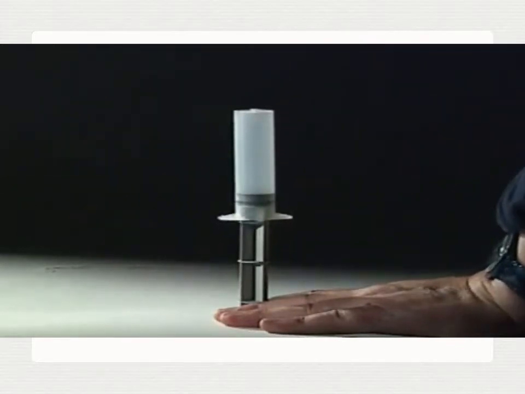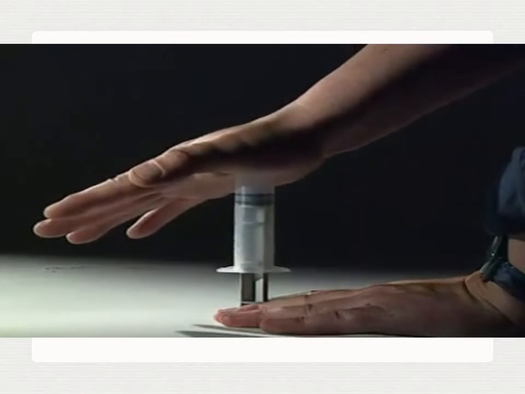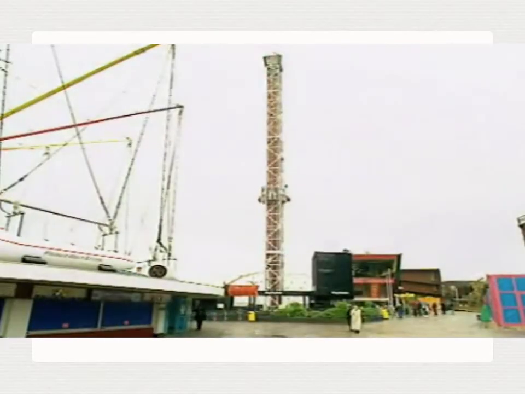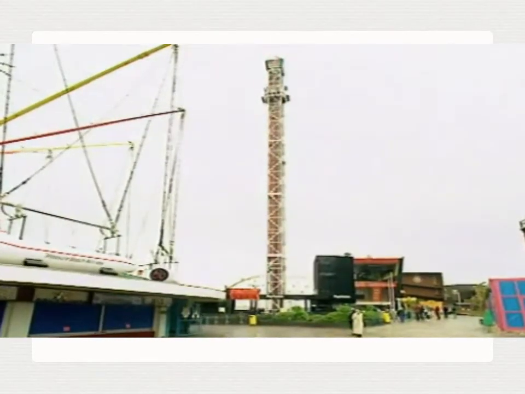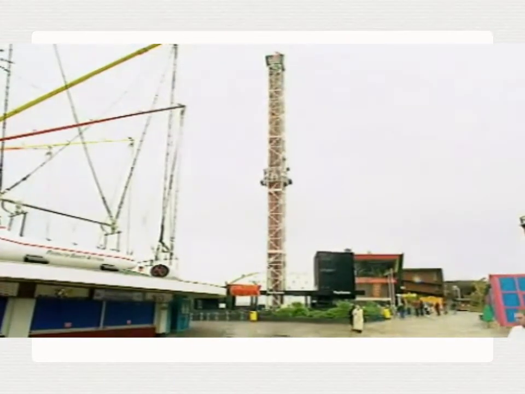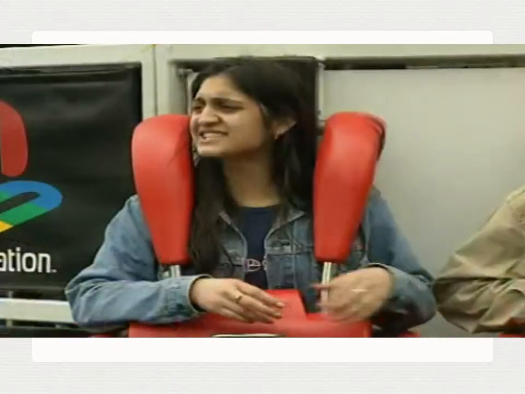Compressed gases can act a bit like springs. This awesome ride at Blackpool Pleasure Beach uses compressed air to catapult its riders to a height of 65 metres in just 2 seconds.